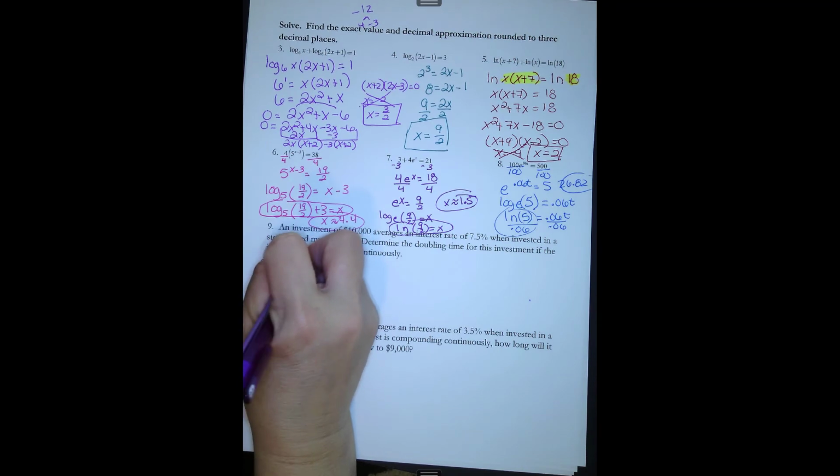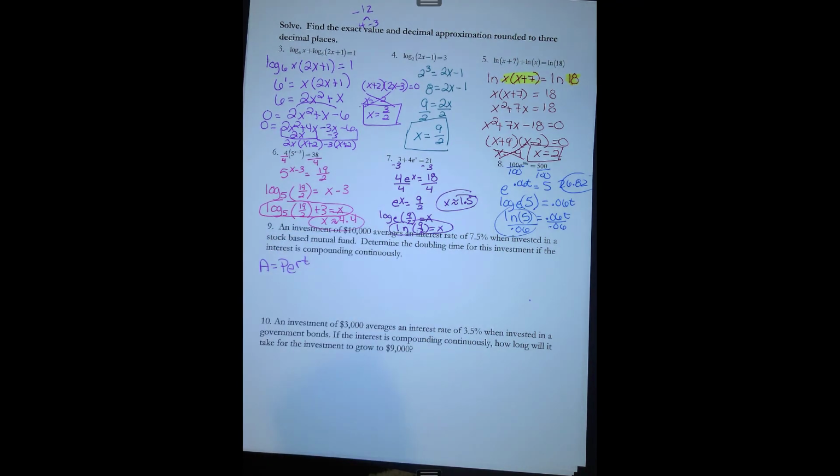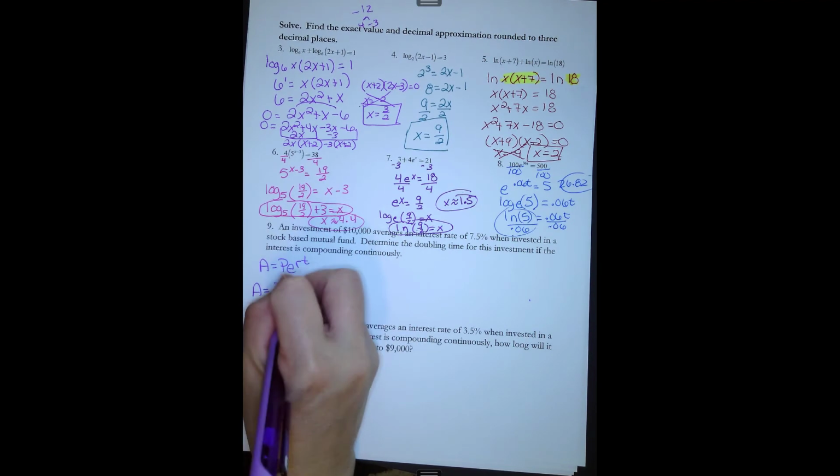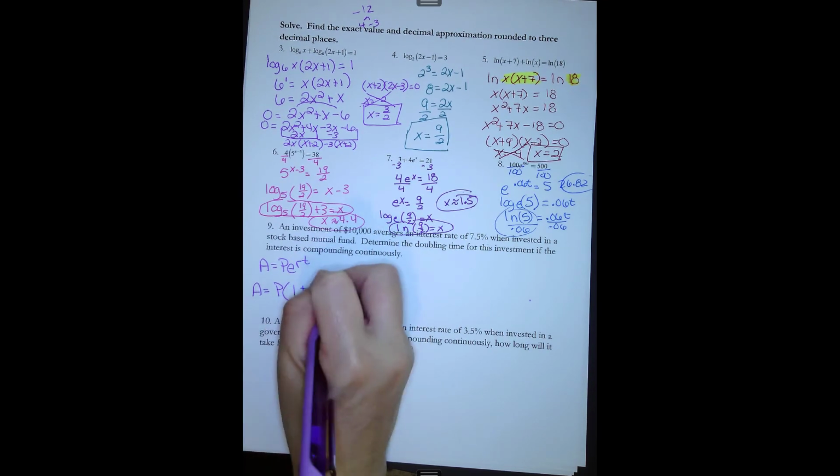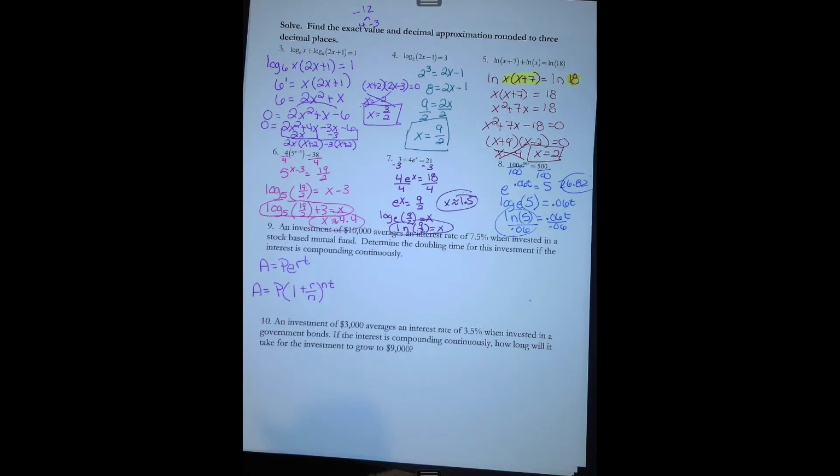And the last couple things we did, we had word problems. And if we recall, there were two main formulas that we used. We used PERT, A equals P e to the RT, and then we used A equals P times 1 plus R over N to the NT.